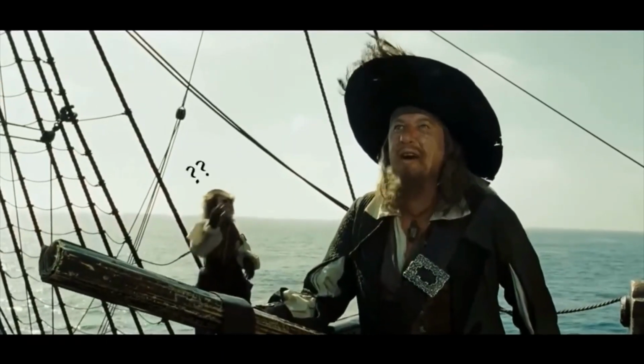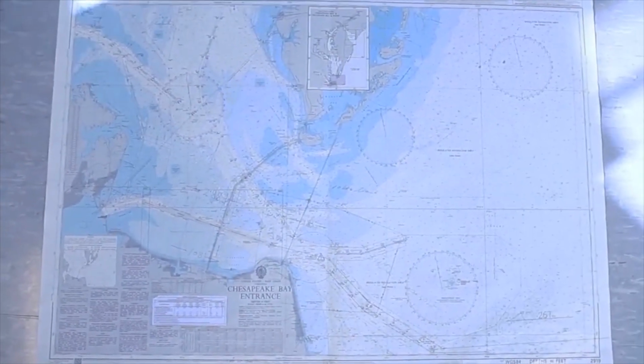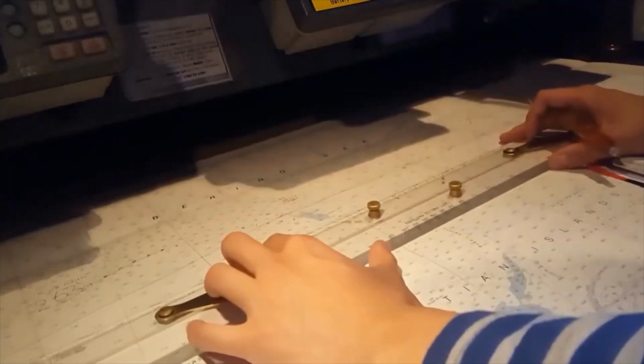Gents, I give you the fountain of youth. Sadly, we still use paper charts in conjunction with electronic charts.